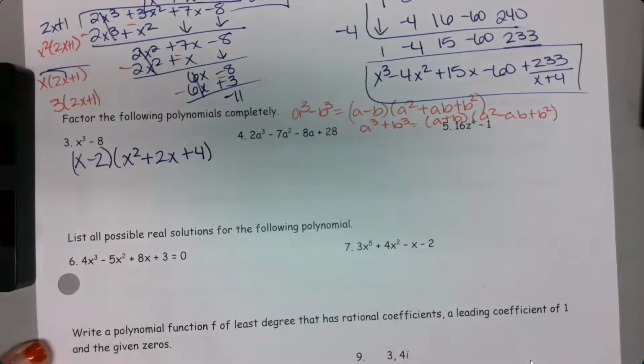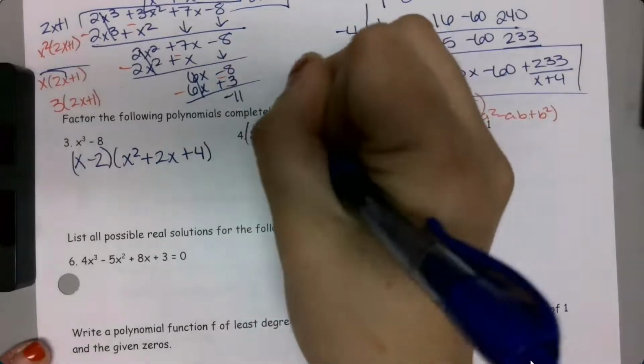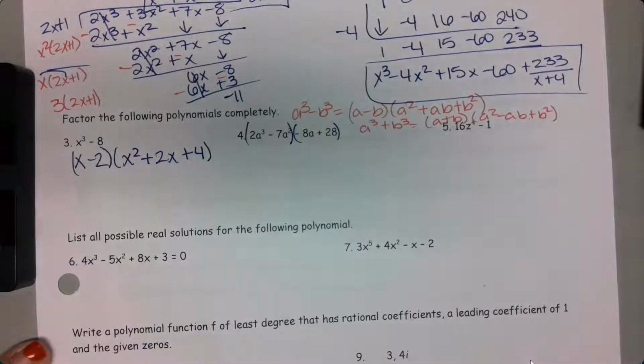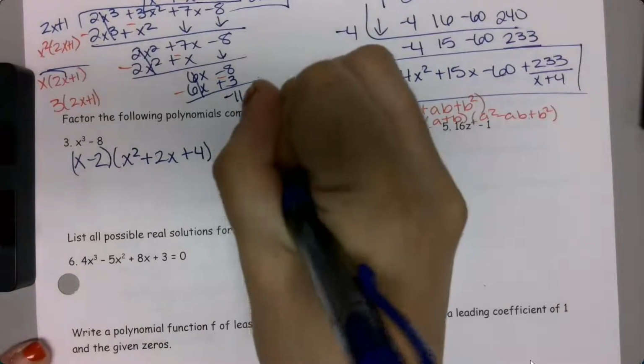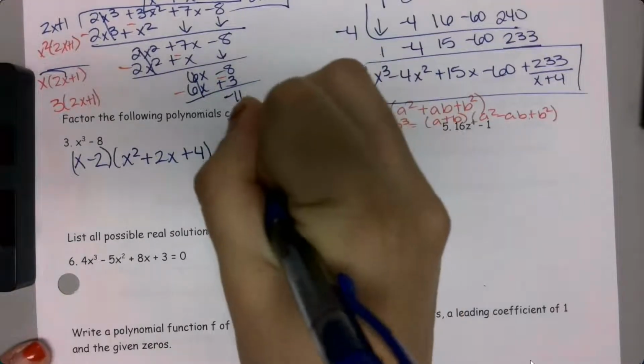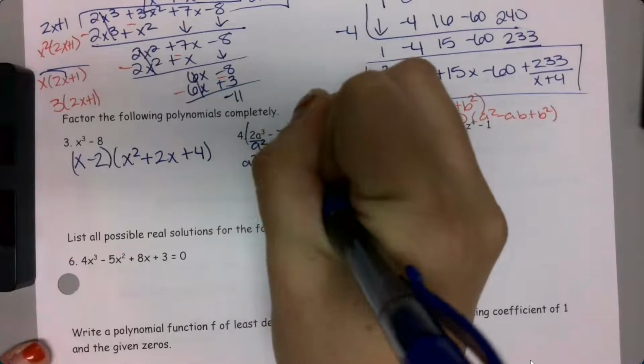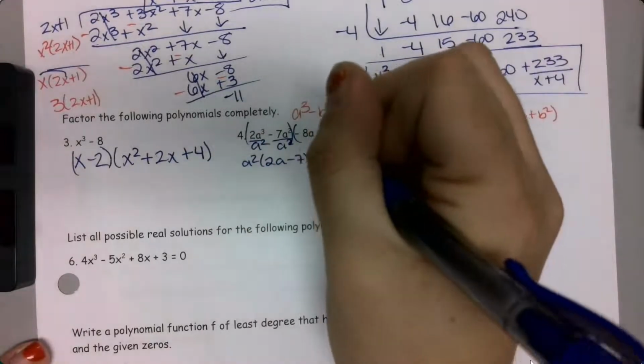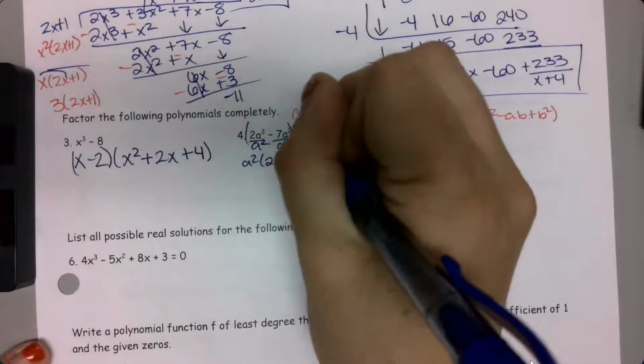On number 4, I can factor by grouping. So I'm going to break these up into two groups. On my first group, I can take out a squared. That leaves me with 2a minus 7. On my second group, I can pull out a negative 4.